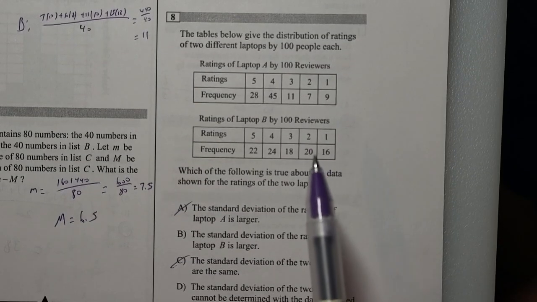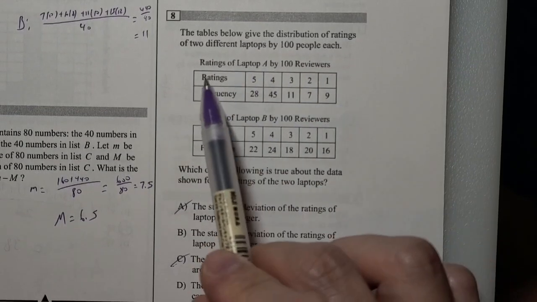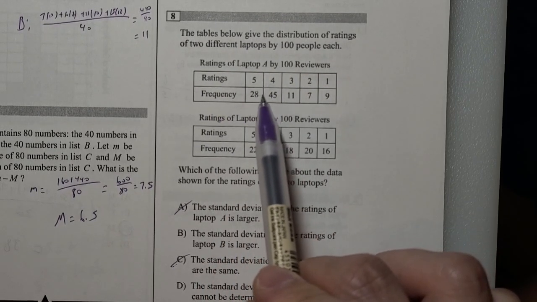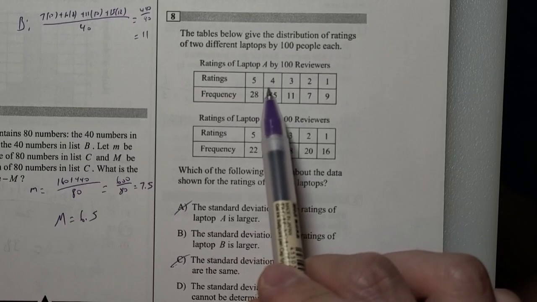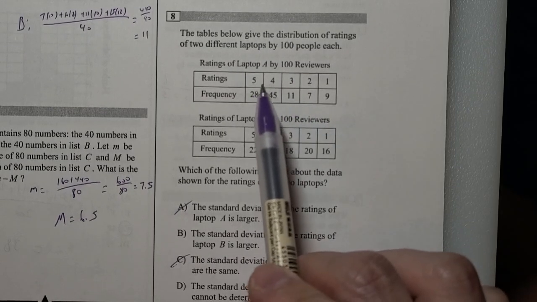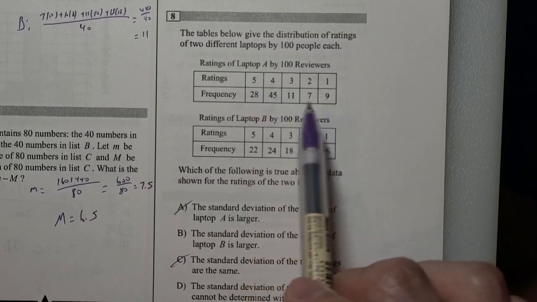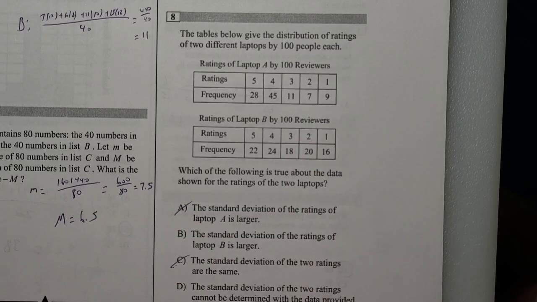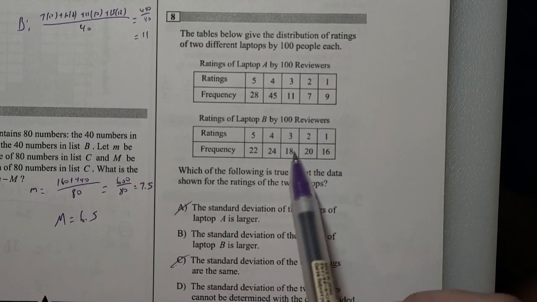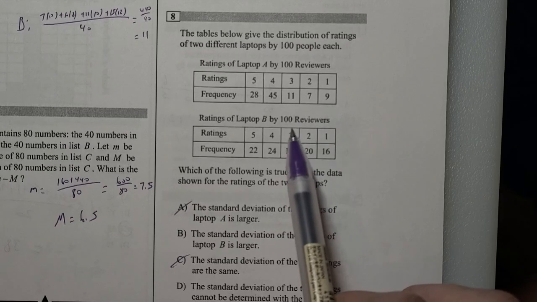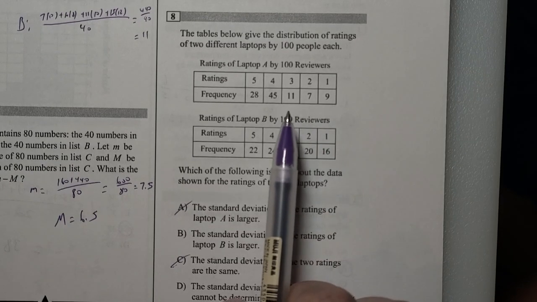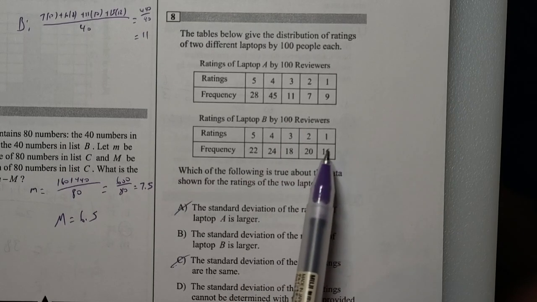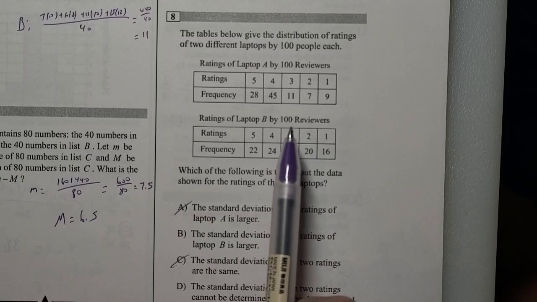So where is the mean of this guy over here? It's probably somewhere over here. More like toward the 4 range. Okay, because if you add them all up, the ratings and each of the frequencies, it'll be somewhere over here. Versus this one, if you add them all up and then average it, the mean is somewhere around 3. Okay, so if the mean is the reference, there's lots of terms over here and over here, far away from the mean. So the standard deviation is high.